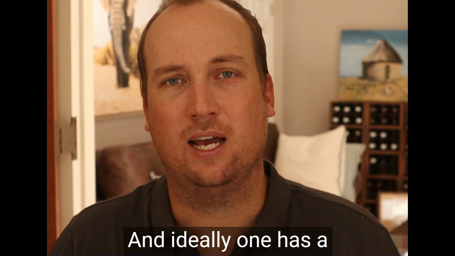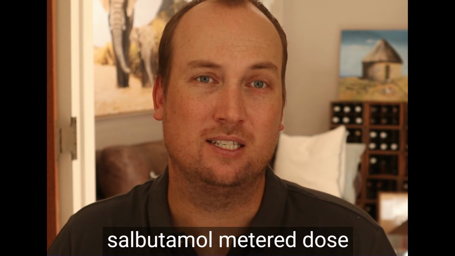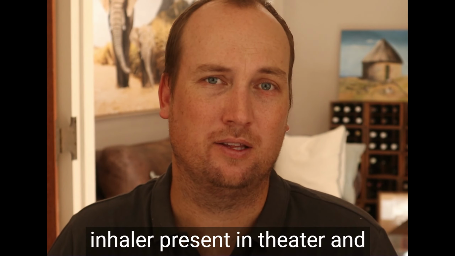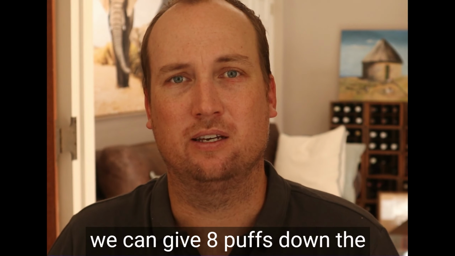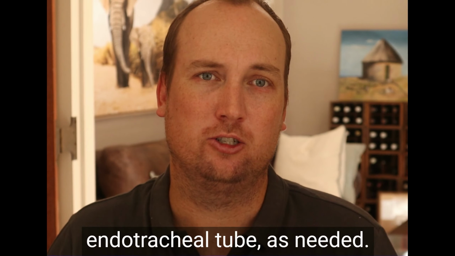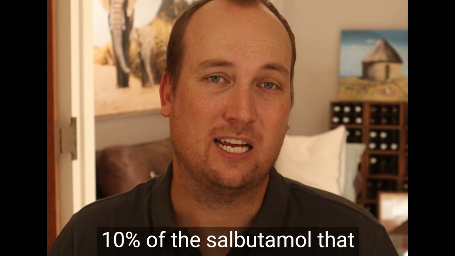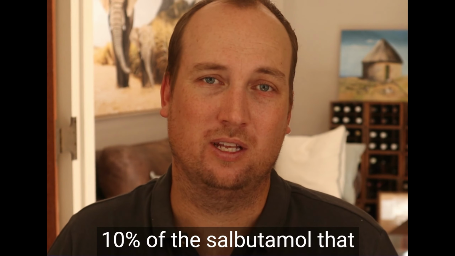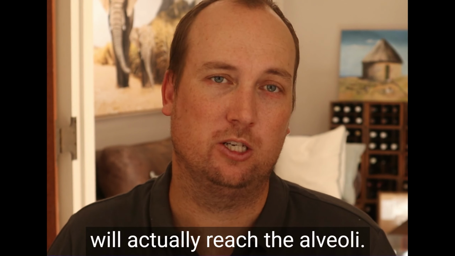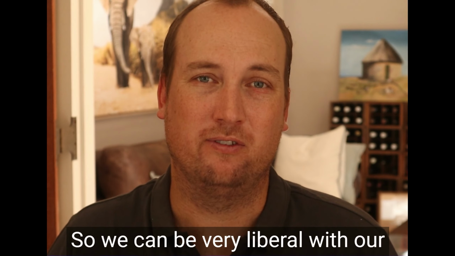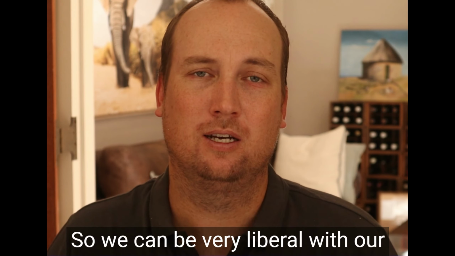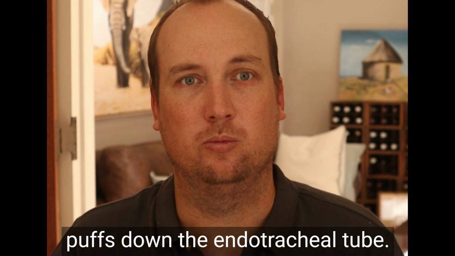And ideally, one has a salbutamol metered dose inhaler present in theatre, and we can give 8 puffs down the endotracheal tube as needed. And it's likely that less than 10% of the salbutamol that we administer in this way will actually reach the alveoli. So we can be very liberal with our puffs down the endotracheal tube.